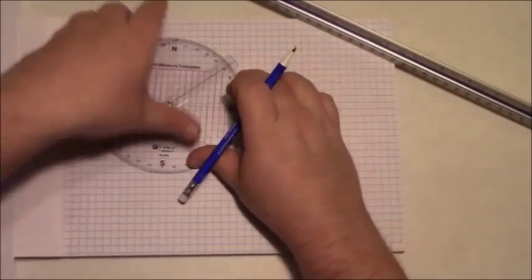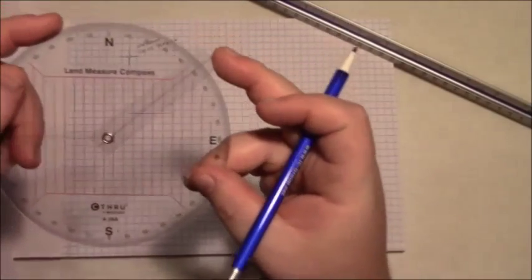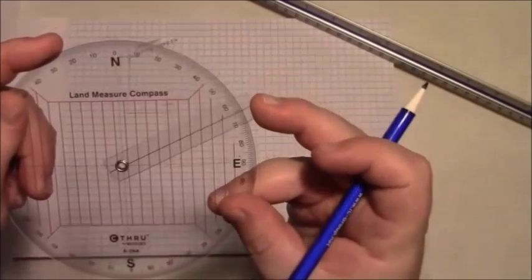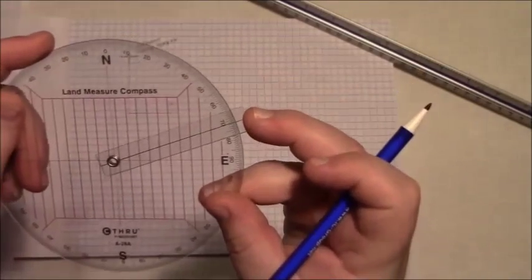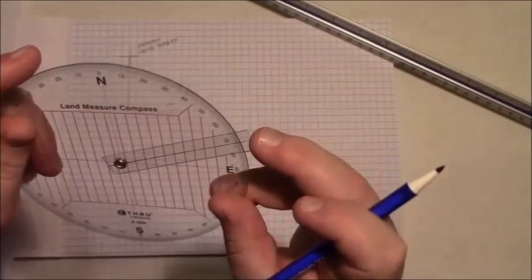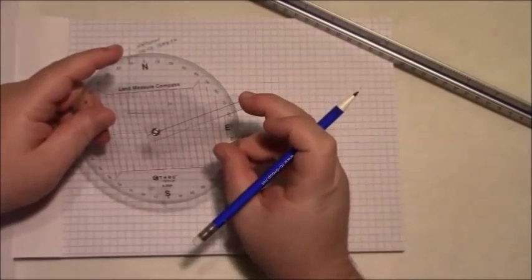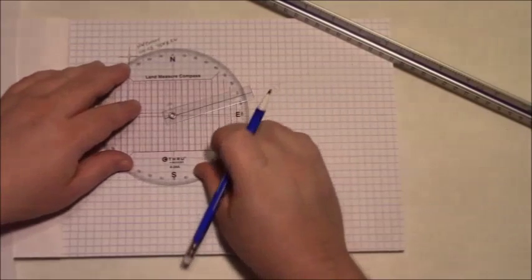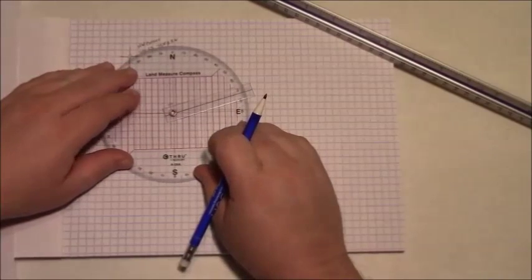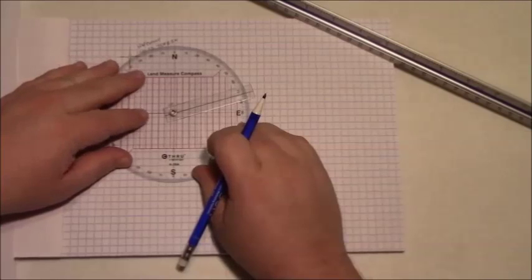So I'm going to pull it up here, and we're going to go to 73 and a half degrees. Line it back up.